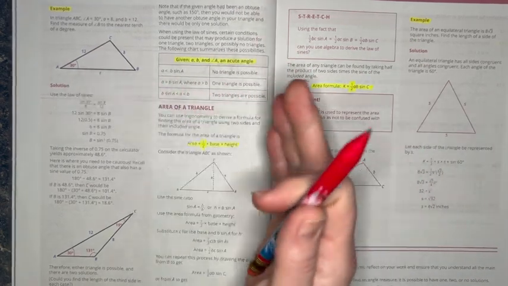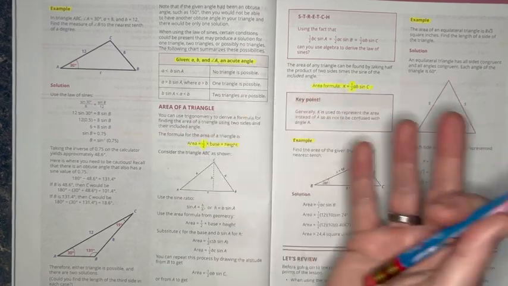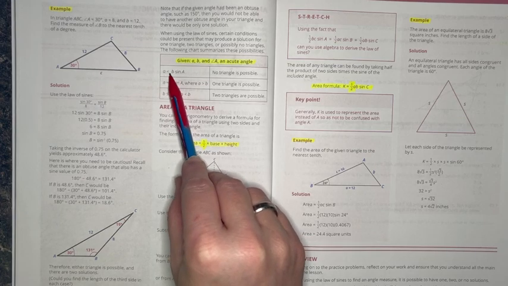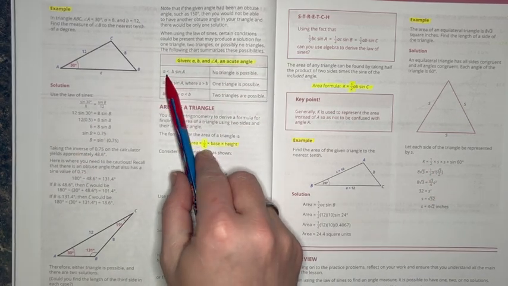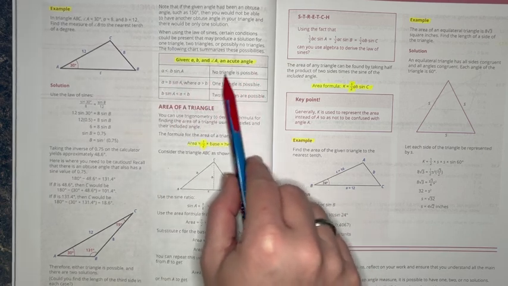Side A, now, of course, these can be switched to C or whatever you have, whatever is available. But if side A is less than B times the sine of A, then no triangle is possible.